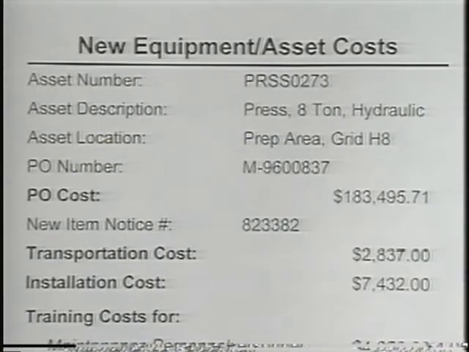It is an 8-ton hydraulic press. It is located in prep area grid H8, and it was purchased via purchase order number M9600837.